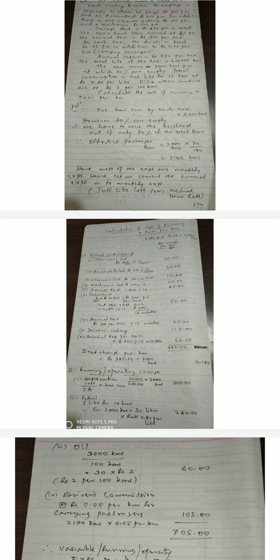Now, the taxi runs 3000 kilometers per month, of which 30% are empty. As far as freightage is concerned, we have to recover it out of only 70%.